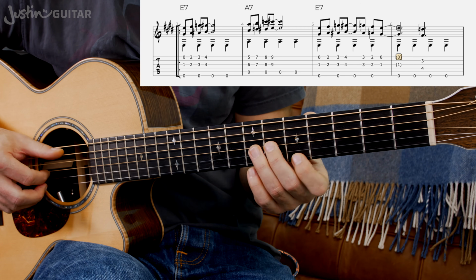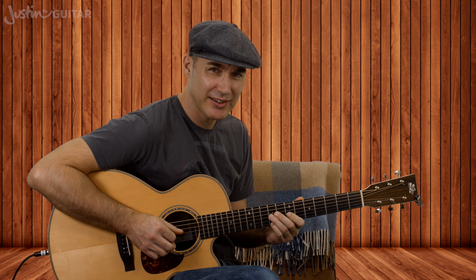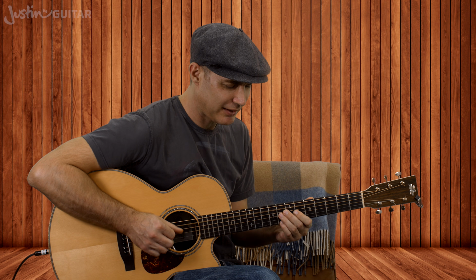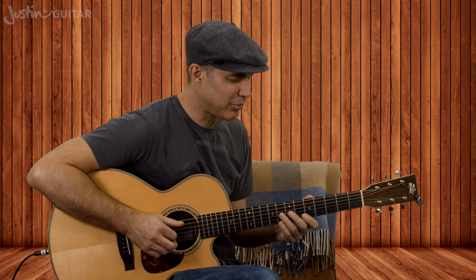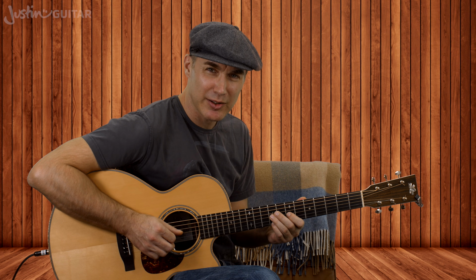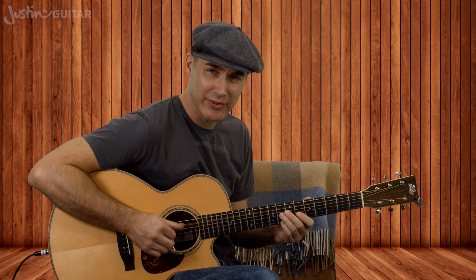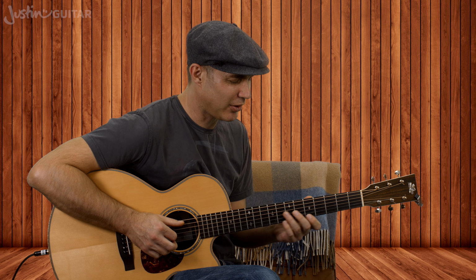Don't be afraid of doing a bunch of practice on something like this. It's not going to be wasted time. You're programming your fingers and your muscle memory to be able to do that while you're thinking about other stuff, like what's coming up or what's going on, trying to focus on the groove.